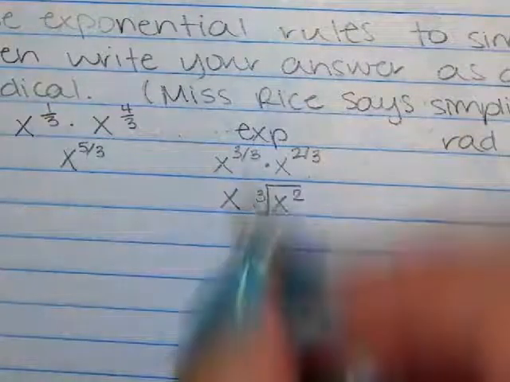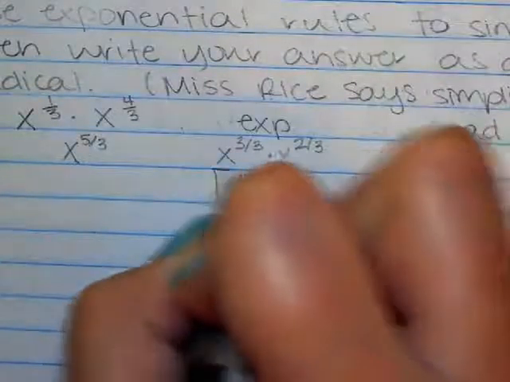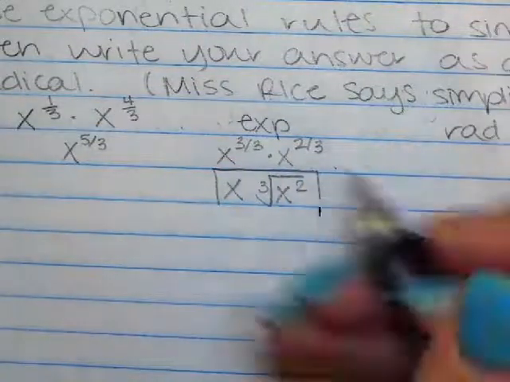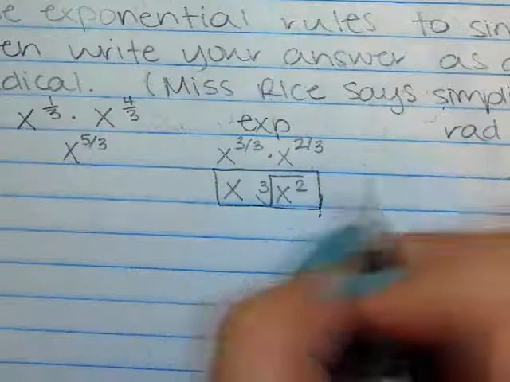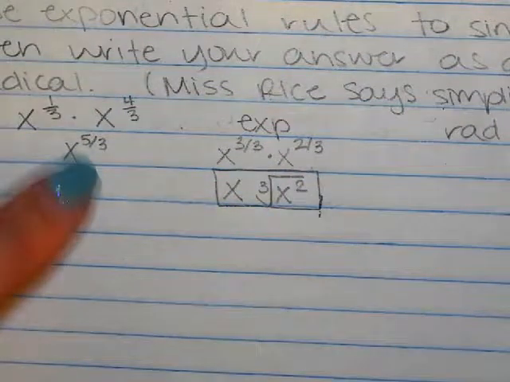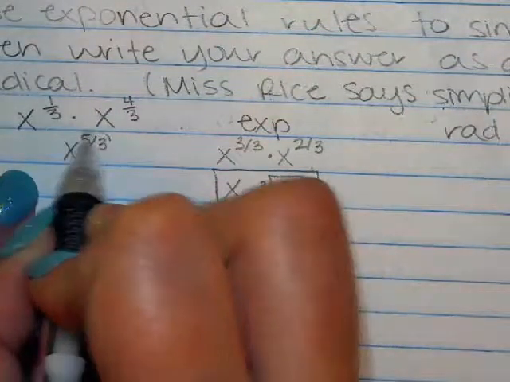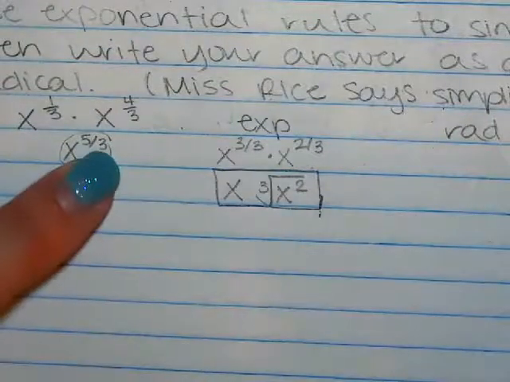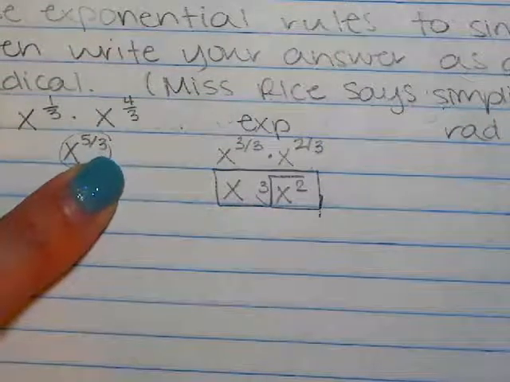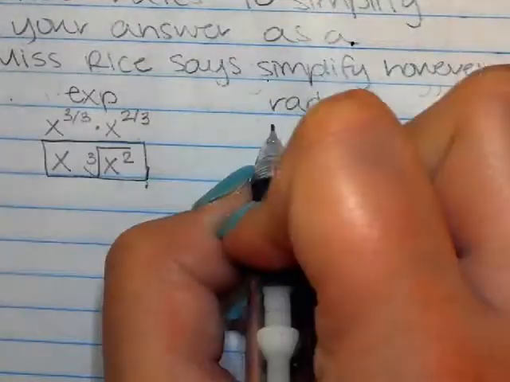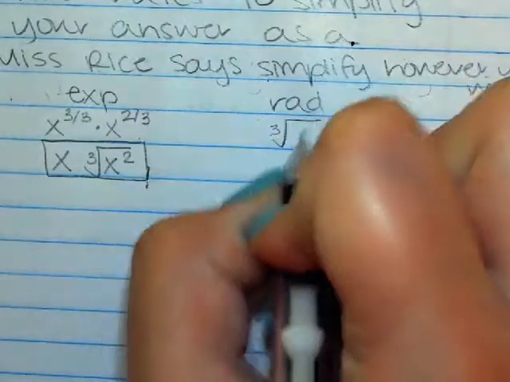Now, if we simplify using radicals, we're going to take this answer right here. So that would be the 3rd root of x to the 5th. Does that make sense? 3rd root of x to the 5th. And that's where we would say, okay, 1, 2, 3, 4, 5. And we would circle our triple.